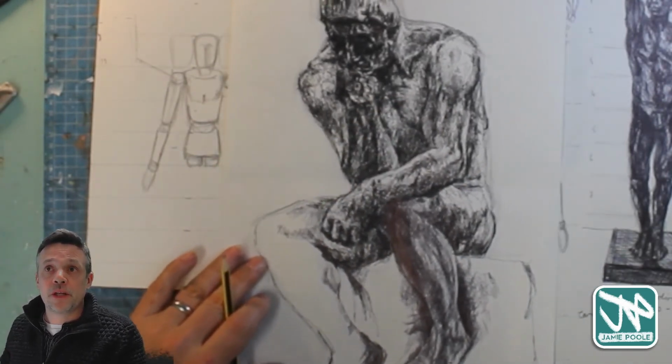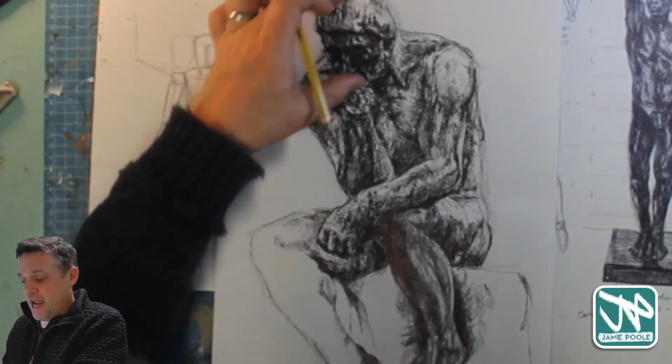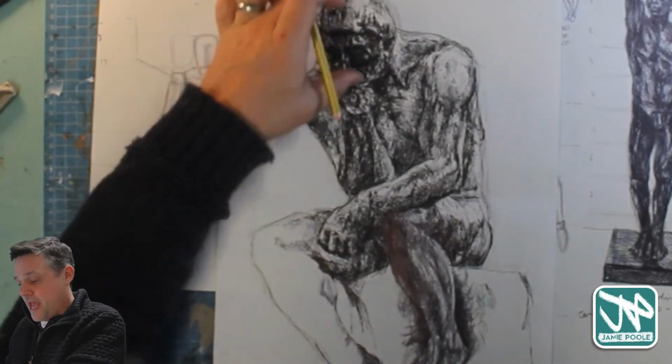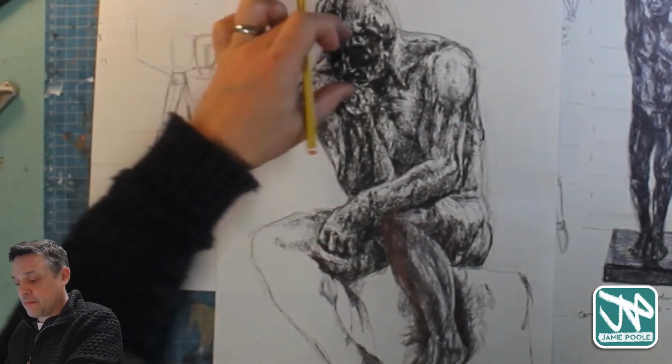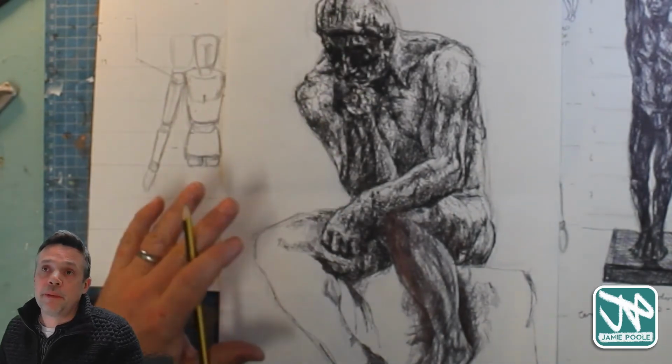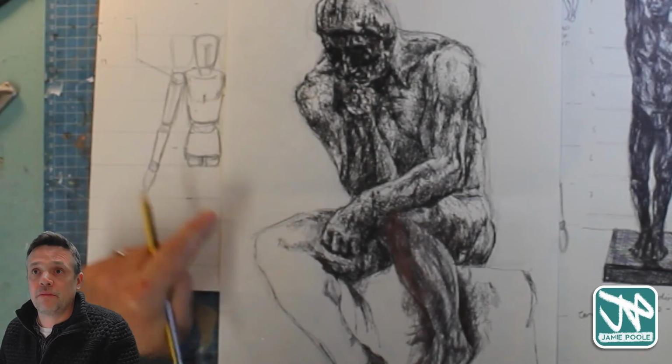I did measure off the head against the forearm and the other forearm, and how big the hand is compared to the head. So that is a very comparative way of drawing.